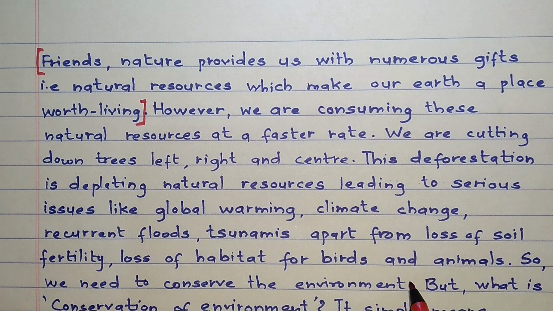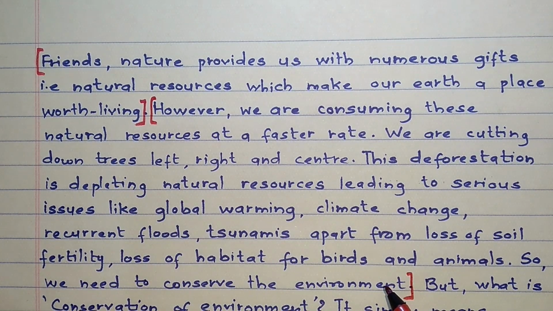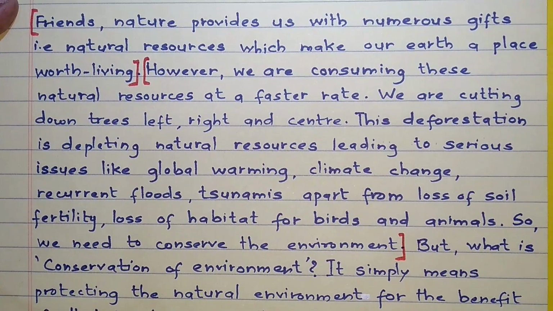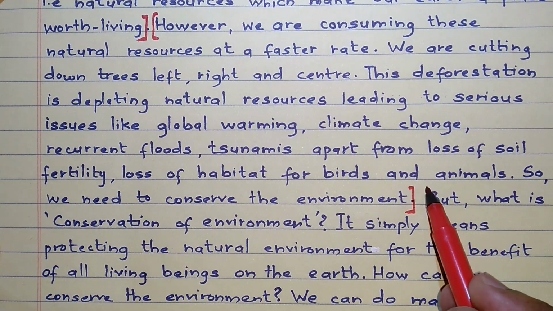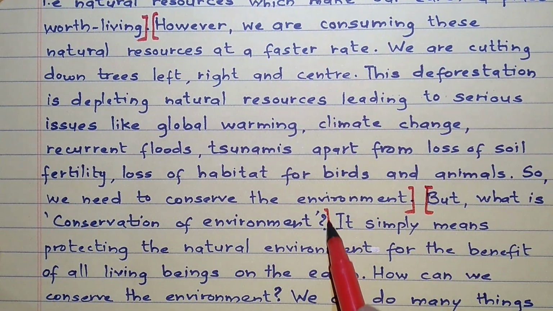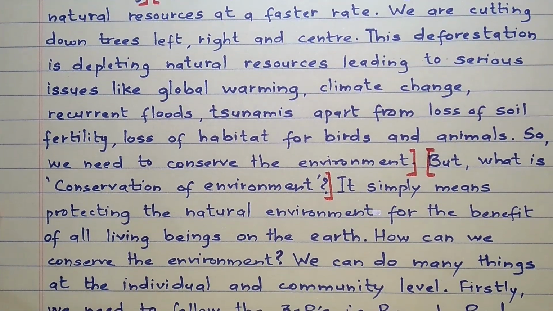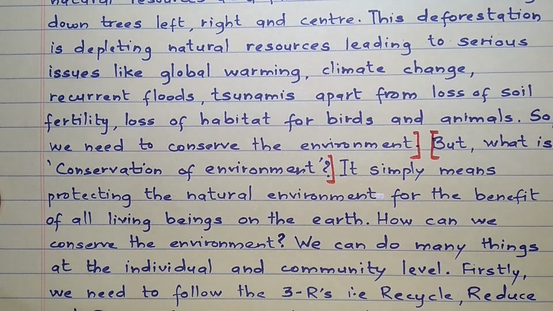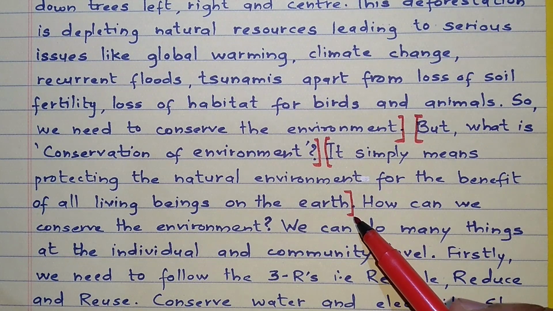Here, friends, I have shown the importance of conservation of environment. But what is conservation of environment? See, here I am asking a question instead of a mere statement. It simply means protecting the natural environment for the benefit of all living beings on the earth. See, here I am giving the meaning of my topic, that is conservation of environment.